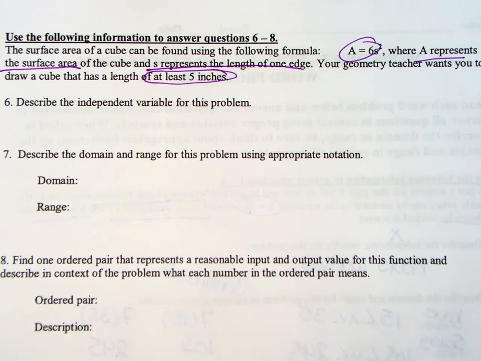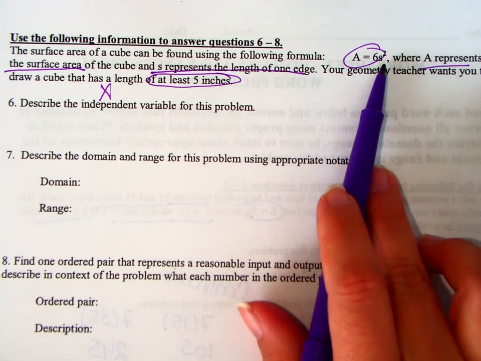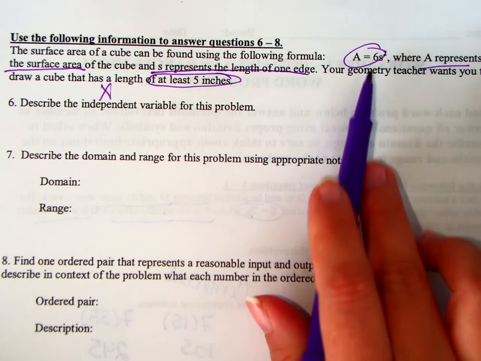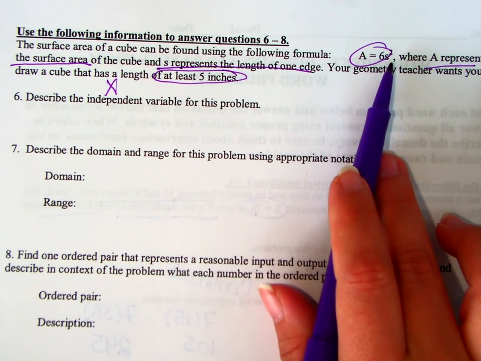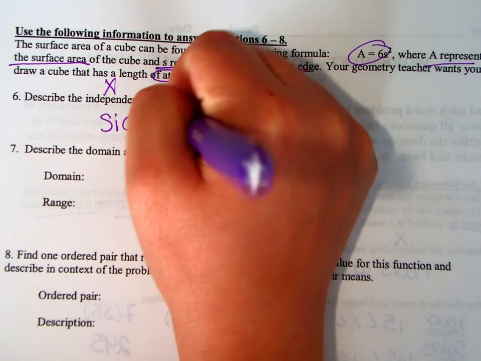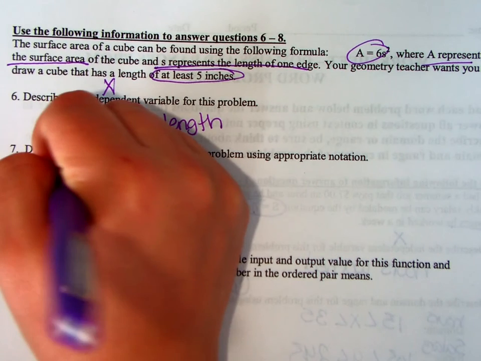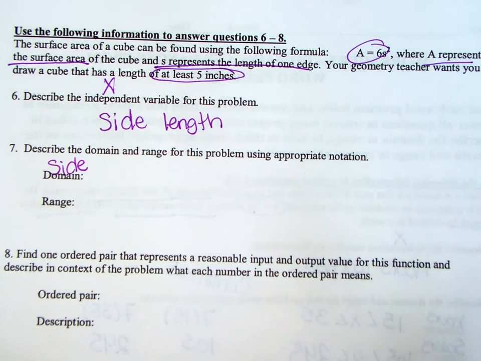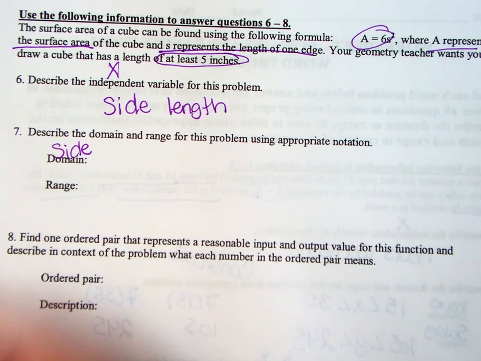So describe the independent. Independent is what? X or Y? The X. So in this case, would that be area or side length? Side length. The way you can tell is your X, your domain is always inside the equation. So this is the side length. So that's our domain. I'm just going to put the word side. What is our range? It's going to be a variable. No. We already did side length. I mean the surface area.